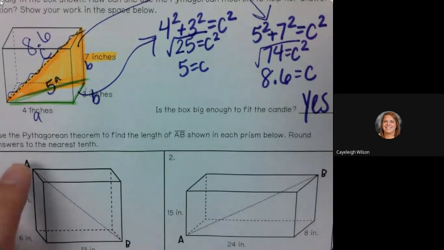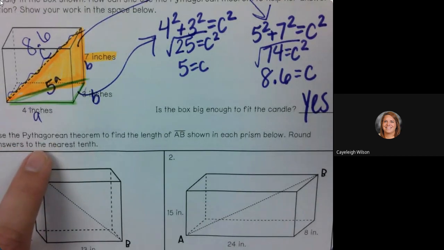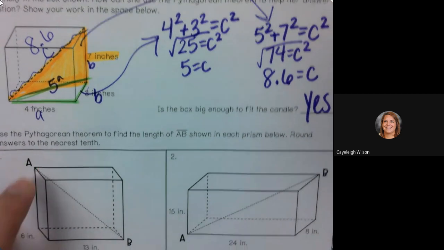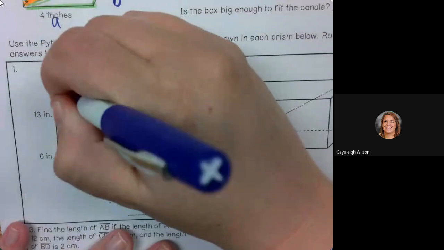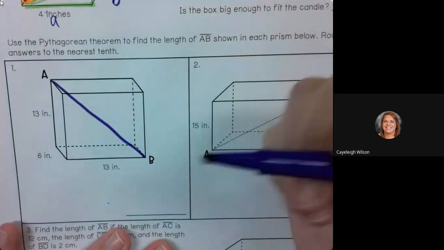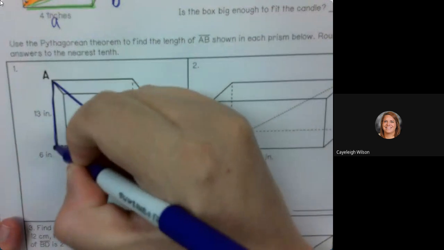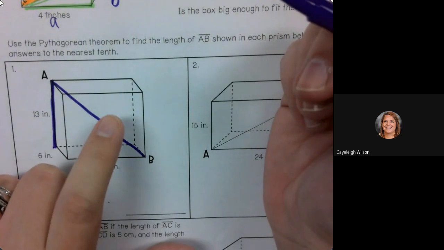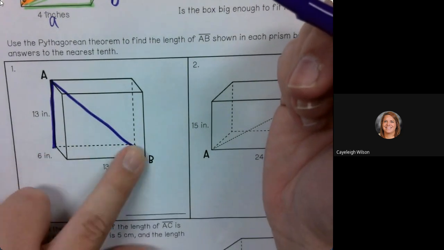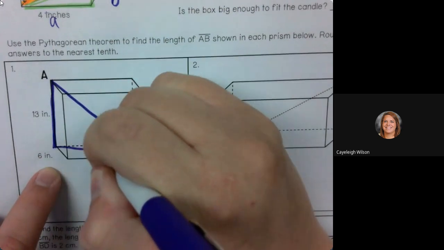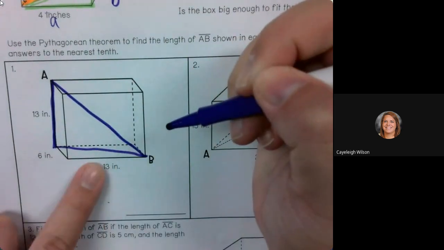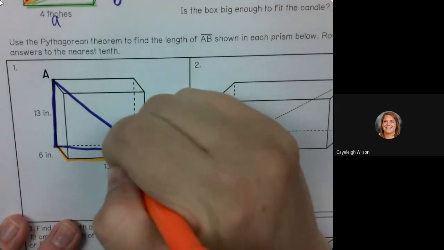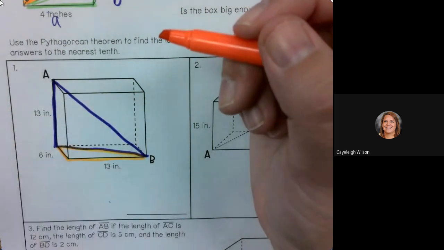The directions here say use the Pythagorean theorem to find the length of AB shown in each prism below. Round your answers to the nearest tenth. So AB is this diagonal distance here, and it's what I'm looking to find. I'm always going to use that diagonal, and I'm always going to use the height of the shape. The only thing I have to find before I can find this hypotenuse is the base of this purple triangle, which is actually the hypotenuse of the bottom of the shape. So I'm first going to need to find this triangle before I can find this one.